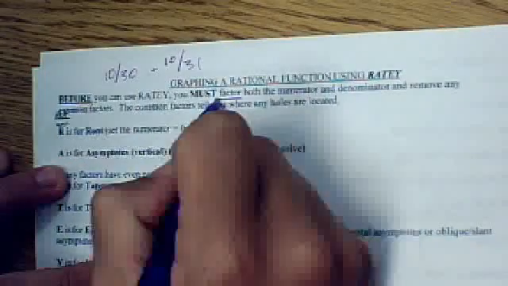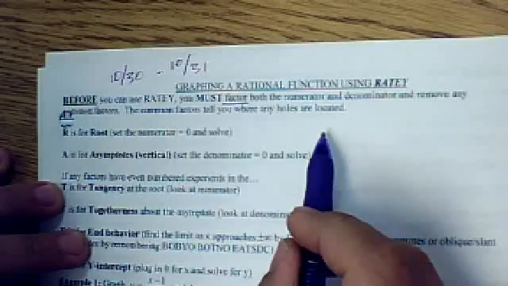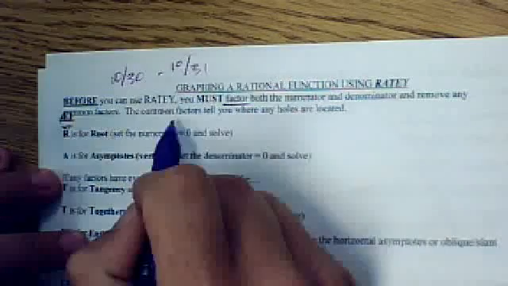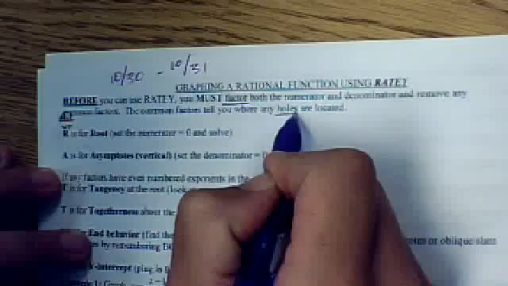Okay, here we go. You have to factor top and bottom before you can graph these functions. And if you have something that crosses out, remember if you have common factors, that tells you where the hole in the graph is.